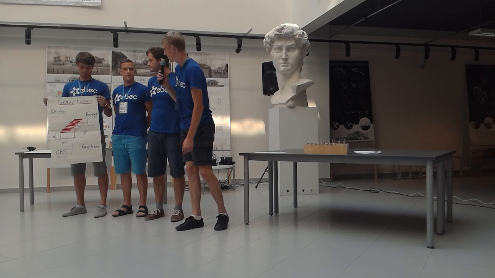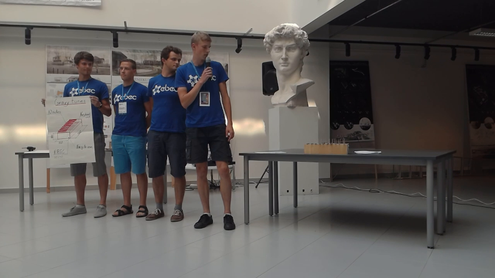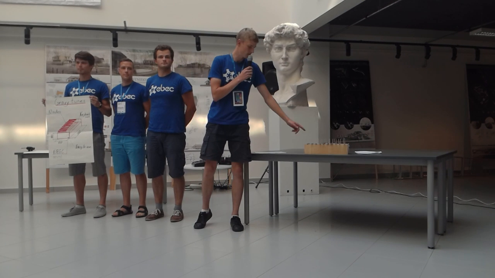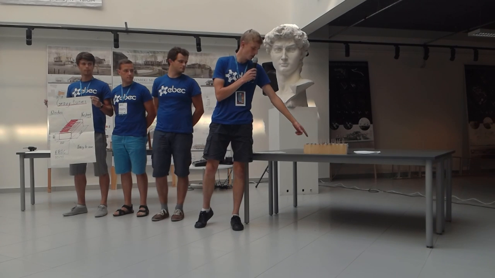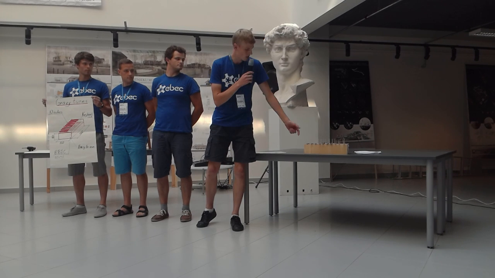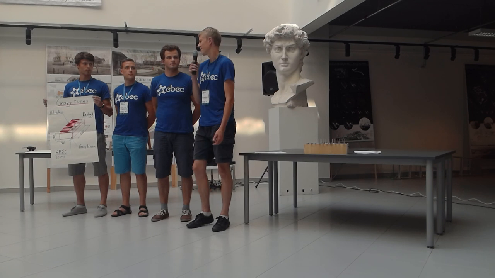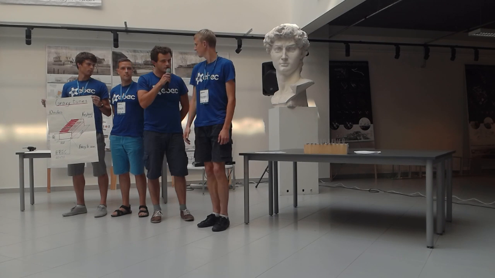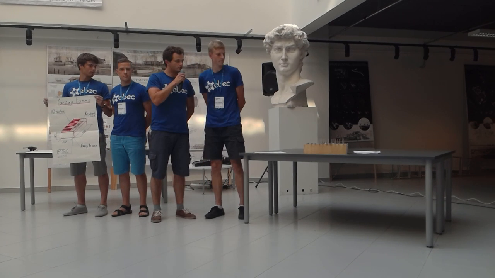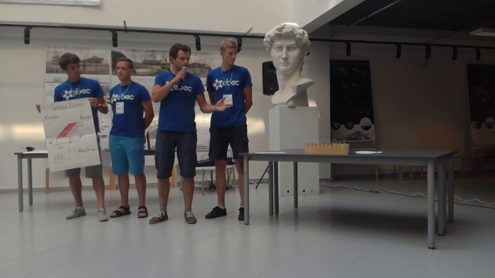As you see, it's called Gravy Tunes, and its basic working principle is that when we're hitting this keyboard, sound comes out of these aluminium tubes or pieces. Our team set the hardest goal: to play 10 notes. So our device plays 10 notes in the highest octave.